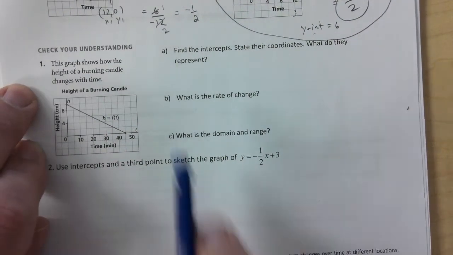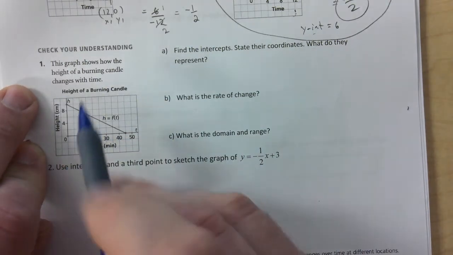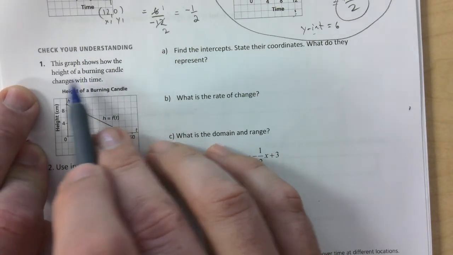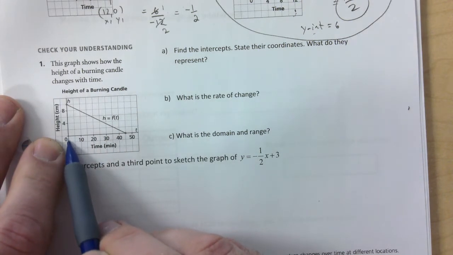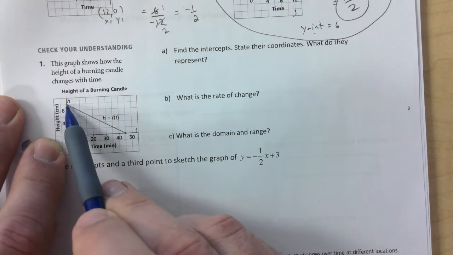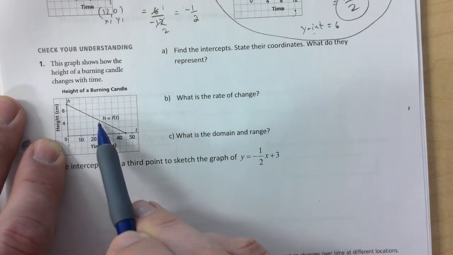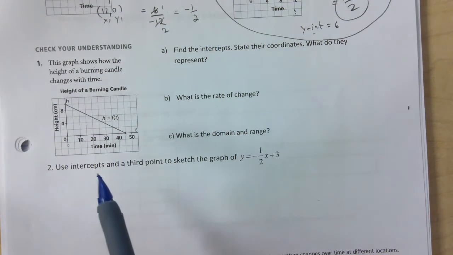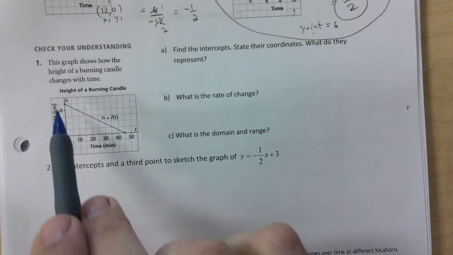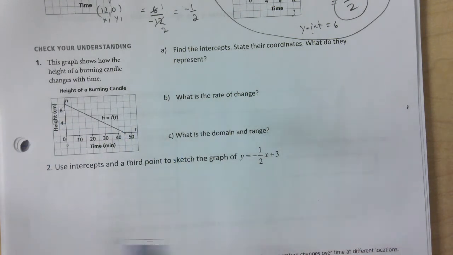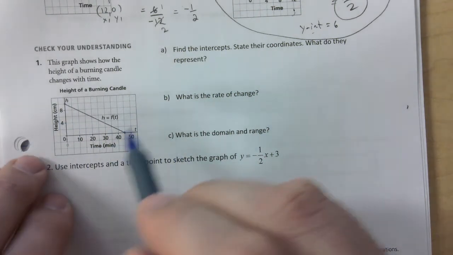Here again, this is very similar to the one we did before. This graph shows how the height of a burning candle changes with time. So at the very beginning, when time is 0, you start with a full candle or a certain height, and then it slowly burns down. So it's going down. Rate of change, prediction, I don't know, but it's going to be negative. You know it's going to be negative because it's decreasing. Okay, that's something I want you to observe already.